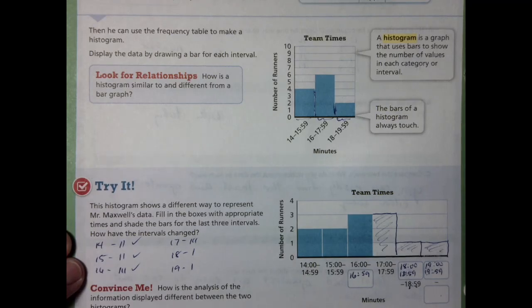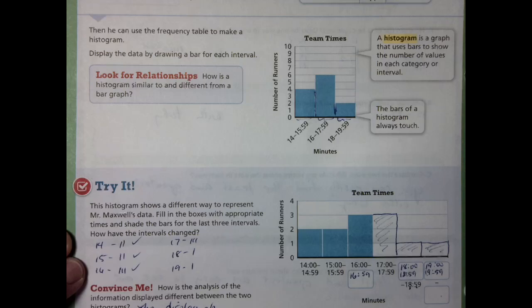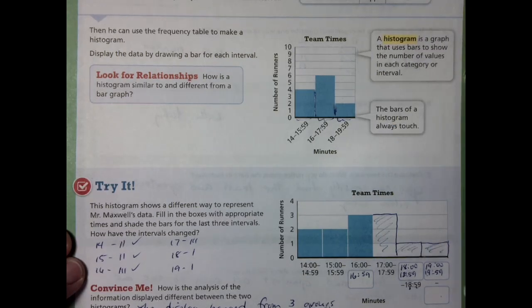So the display changed from 3 groups to 6 groups. But the data is the same. Same data in this picture as this picture.